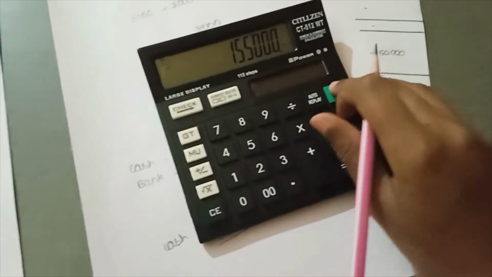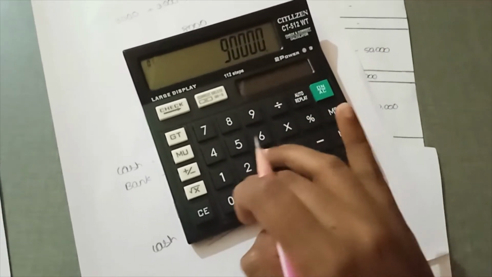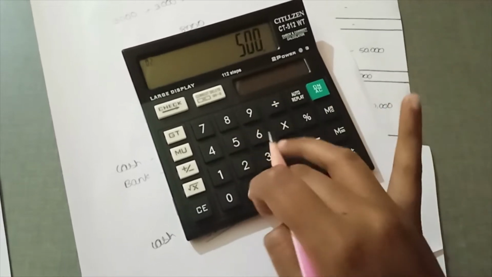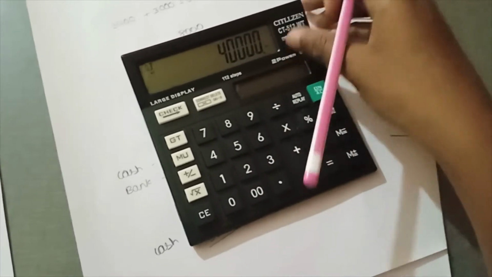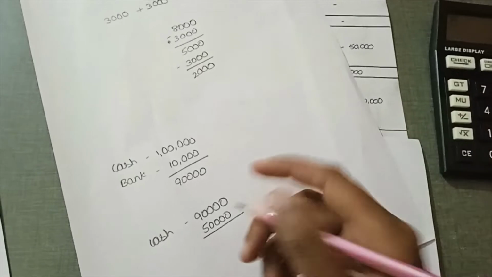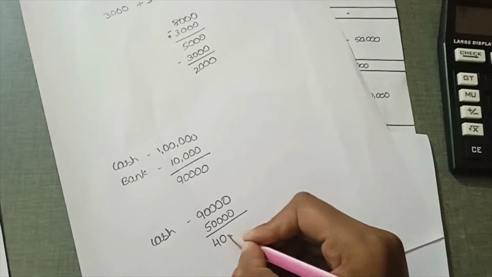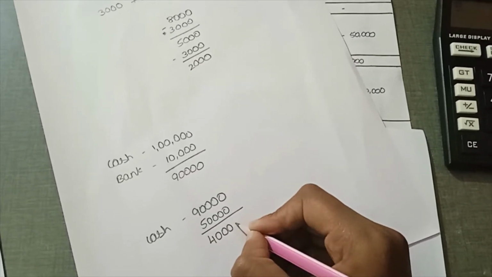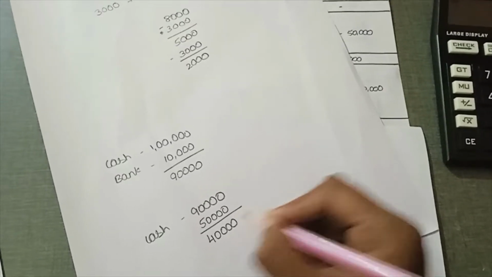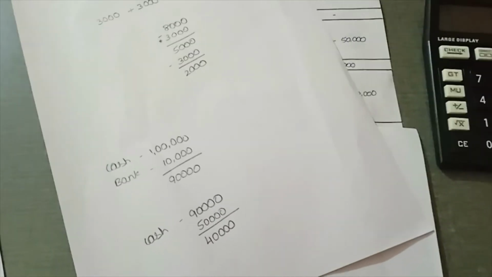The cash account will become 90,000 minus 50,000, that is 40,000. The company would be having 40,000 as cash.